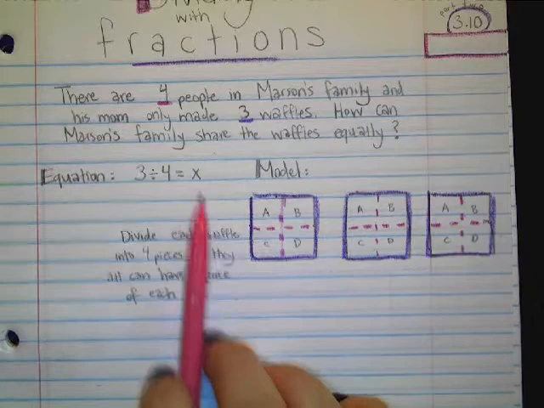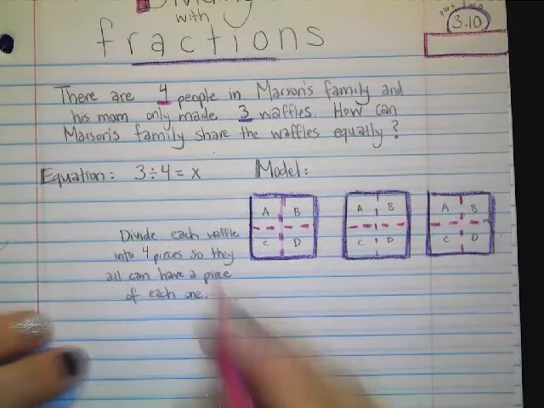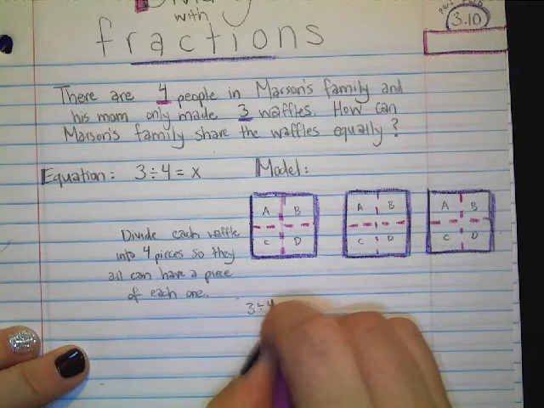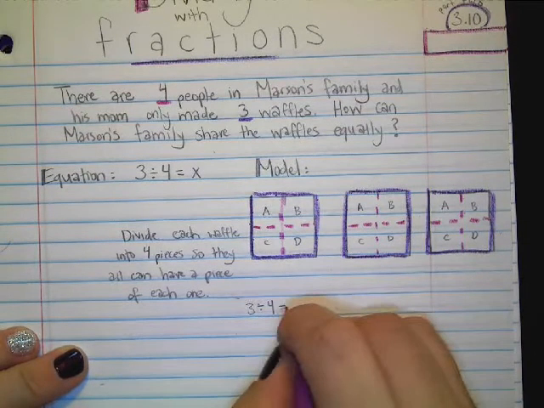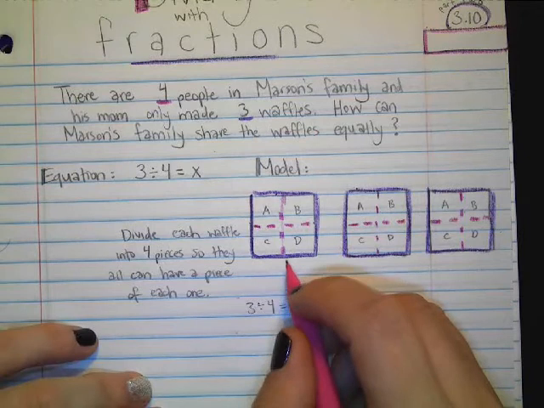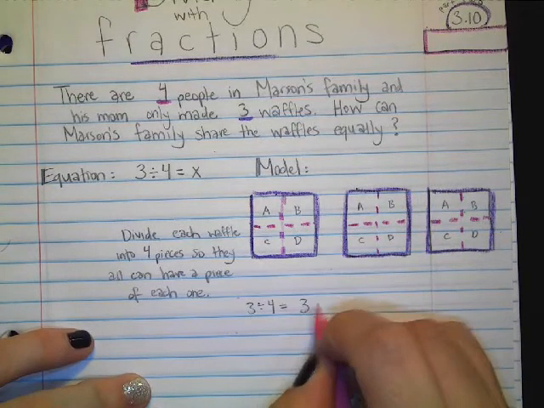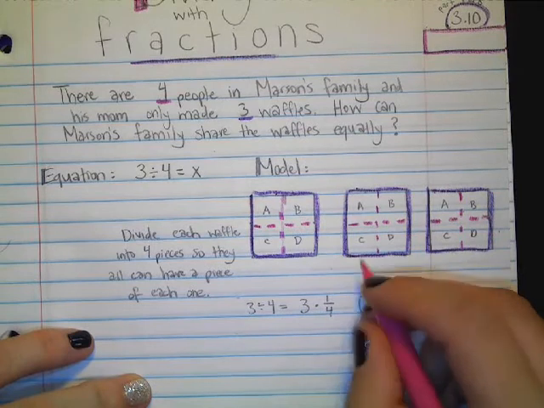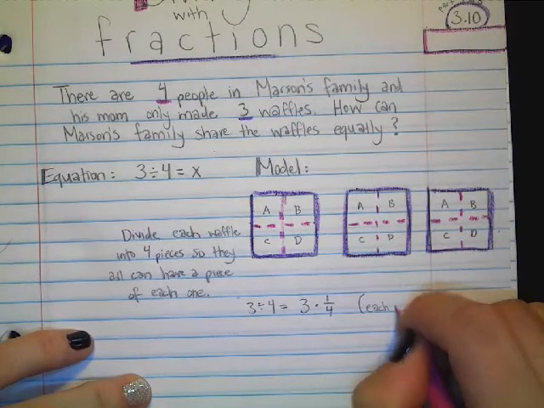So the equation 3 divided by 4, right? So here we had 3 divided by 4. That's what we did. But what it ended up being was that they're each going to get 1/4 size of the waffle. So it actually ends up being 3 times a fourth. And let's write in parentheses what that means.